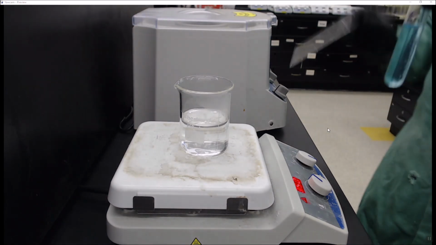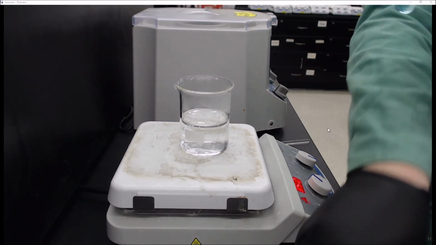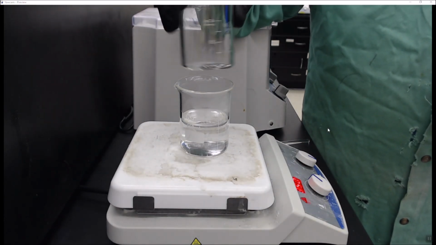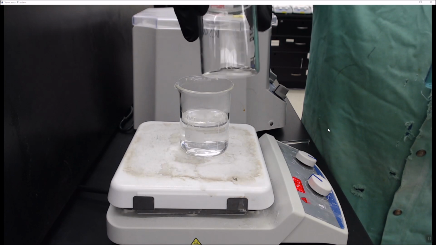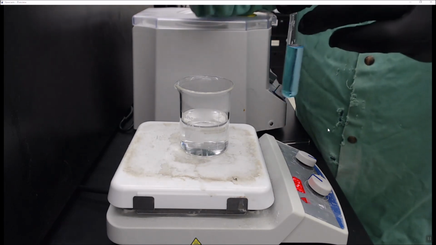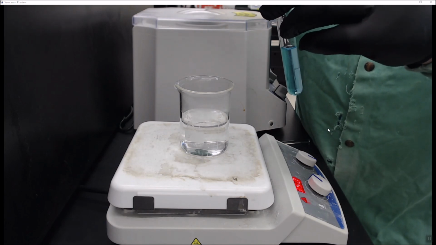Now that's all clear, I have weighed out 0.06 grams of magnesium. It's kind of tough to see because it's not a lot. You don't need a lot to do this. So then we bring them together to start our reduction.